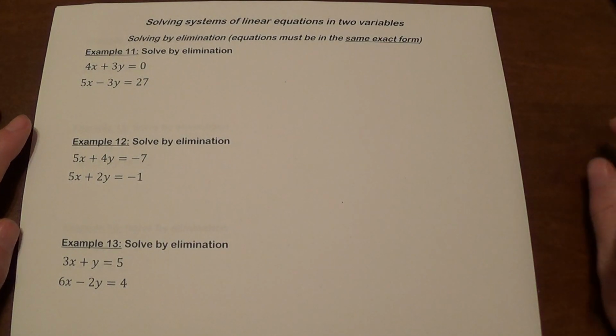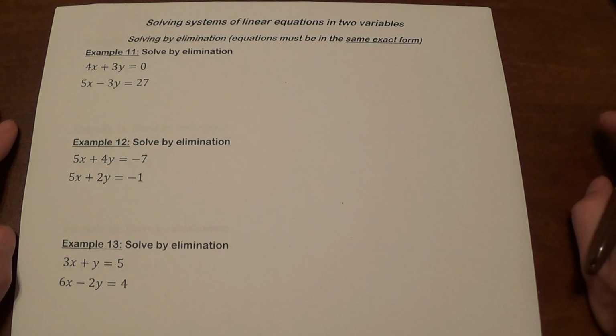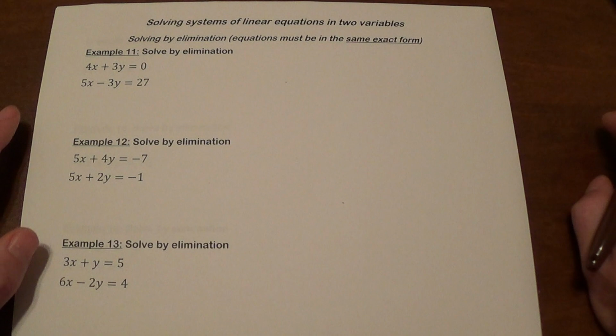Alright, now we're going to talk about another method called elimination. Sometimes they call it an addition method in some textbooks. I prefer to just refer to that as elimination because the whole idea is to eliminate one of the variables. For that we need to have equations in the same exact form. Sometimes you can get around that, but it is not always a good idea. So we will go ahead and use elimination for problems when the equations are in the same form.